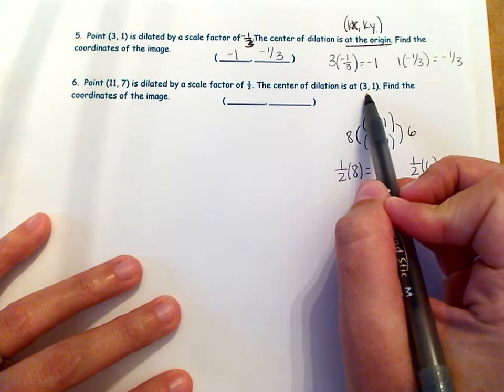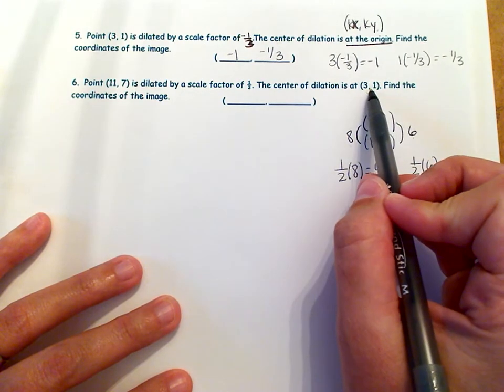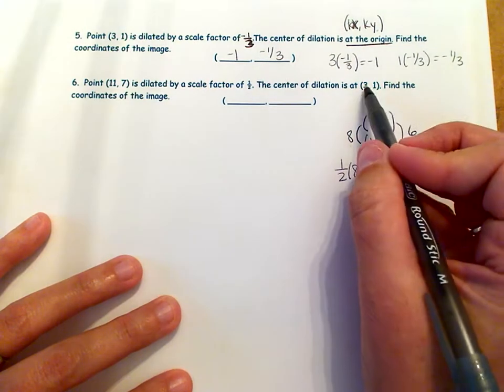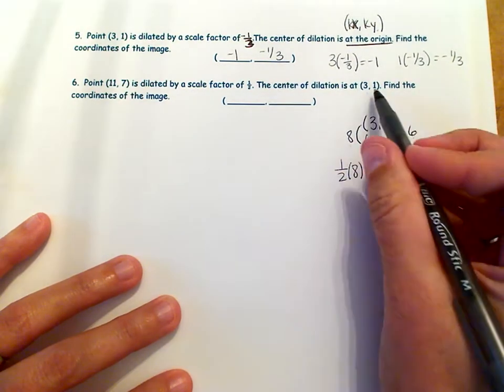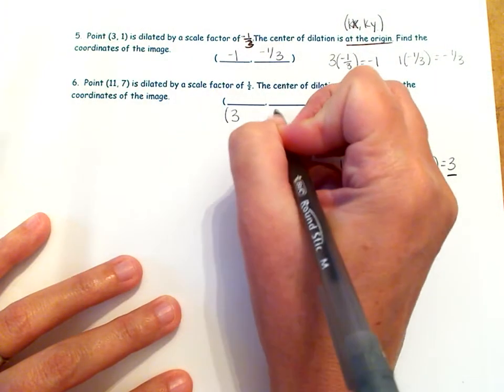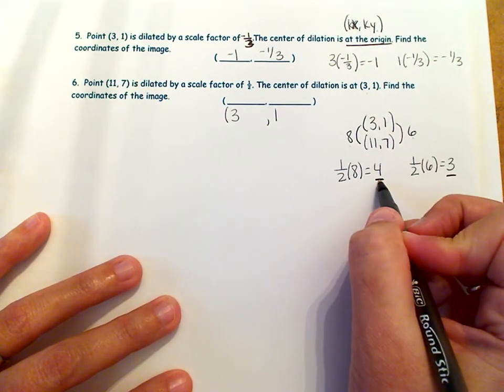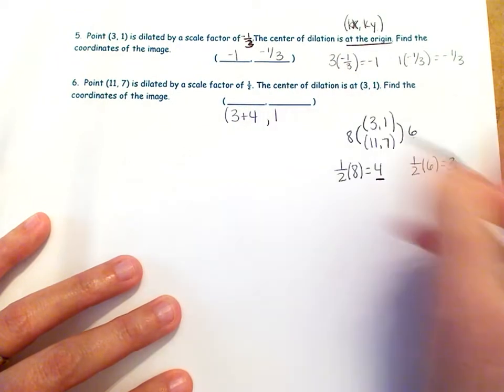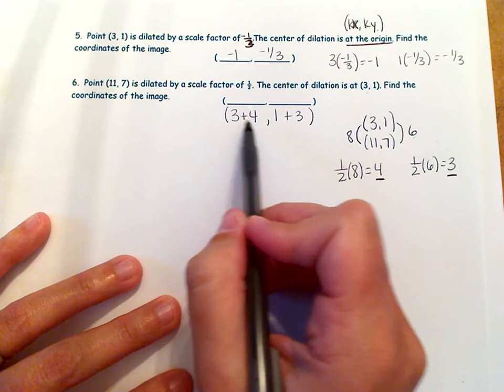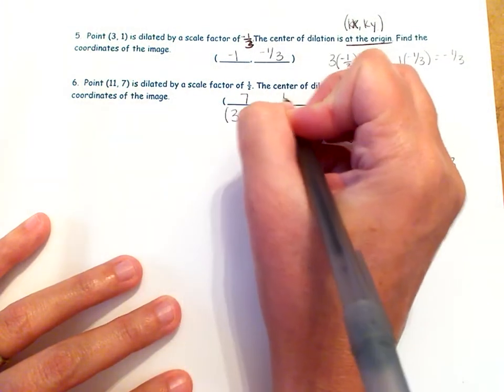And I'm going to go back to my original, where my center of dilation was, and I'm going to add 4 to the x and add 3 to the y. So we're going to take our original point, which was (3, 1), and I'm going to add 4 to this value and 3 to the y value. And that gives us (7, 4).